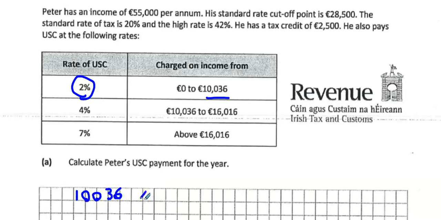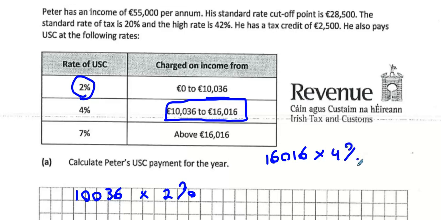Okay. Nextly, if you earn 16,016, you're not going to get charged 4% of that. Can anybody explain why? Why won't you get charged 4% of that? What's your incentive to work more? Why would you work more if you lose more of your money?